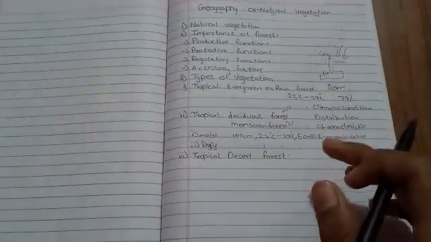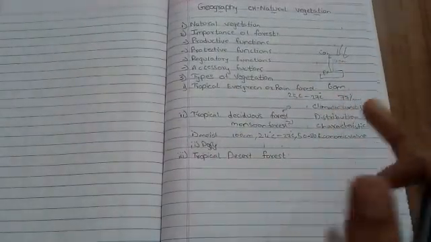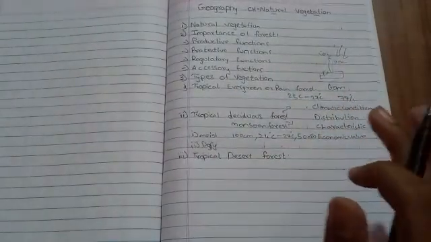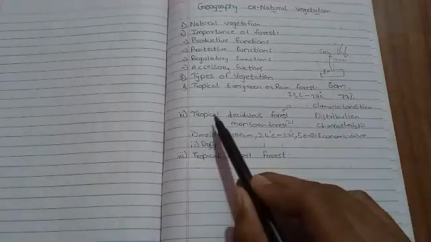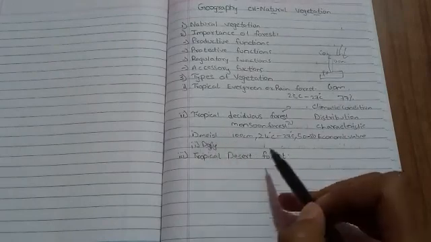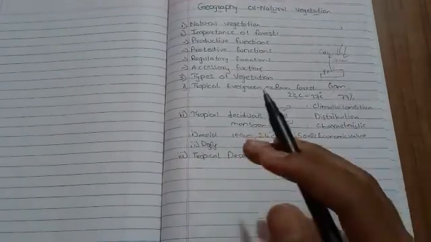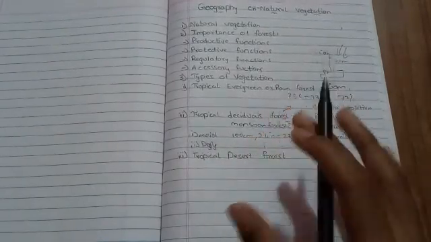Okay, northeastern parts of the peninsula along the foothills of the Himalayas and Western Ghats. That is the distribution. We are completed with the distribution of tropical deciduous forest, that is moist deciduous forest. Next, what are the chief characteristic features of moist deciduous forest?